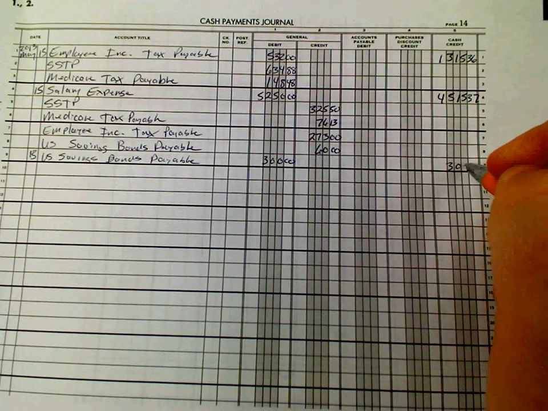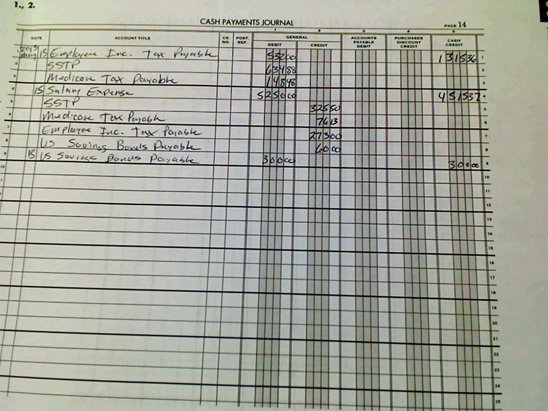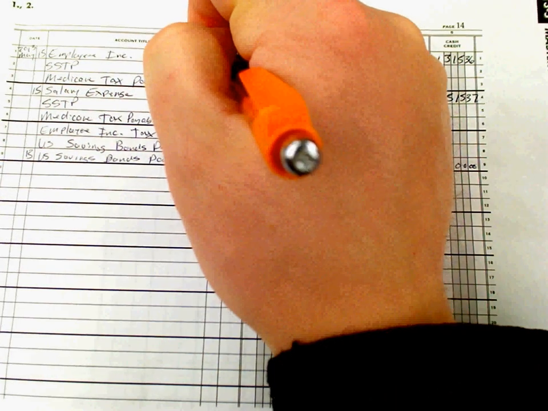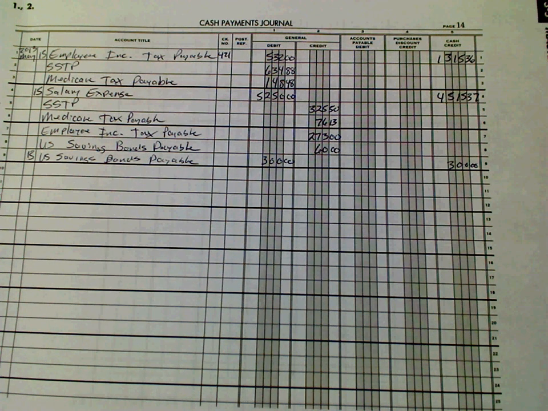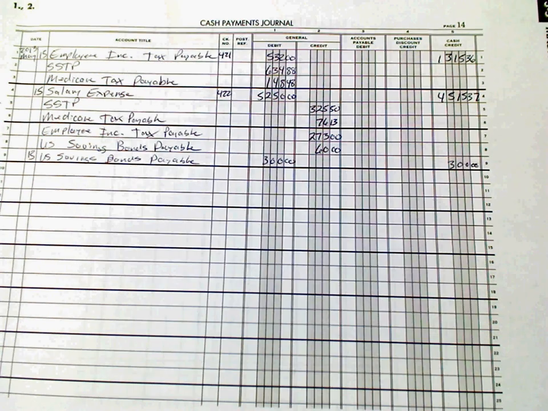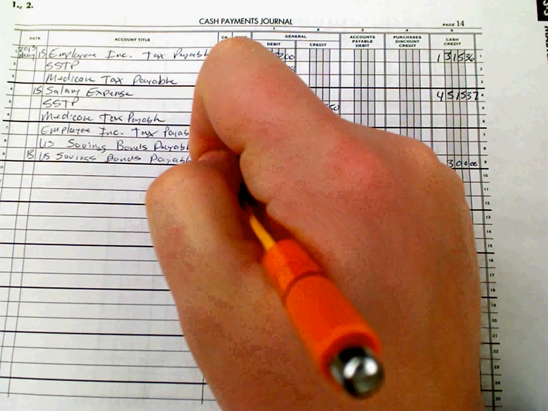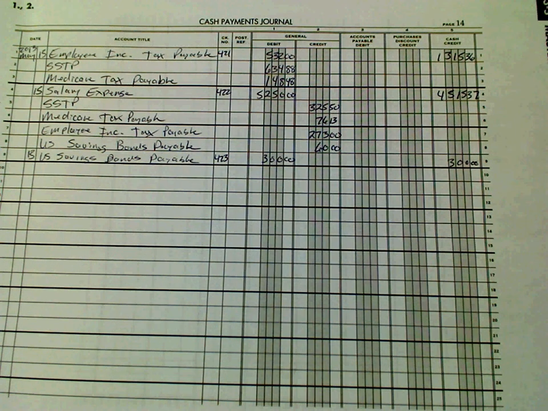And if this were a test, I would not be getting them all correct because what did I forget to do? I forgot to put the check numbers in. 421, 422, and then this one is 423. So I just saved myself 3 points right there. So don't forget to do that.